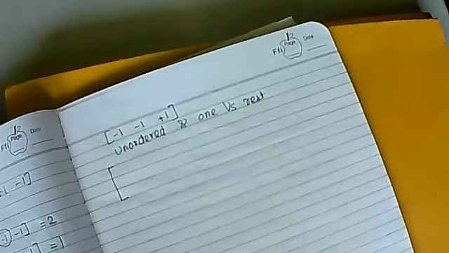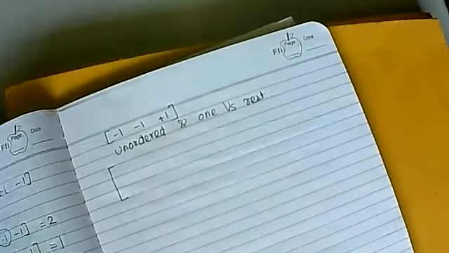Who can tell me the matrix for unordered scheme? Except Bhakti and Rutuja. Yes, Mangla. Okay, tell me.